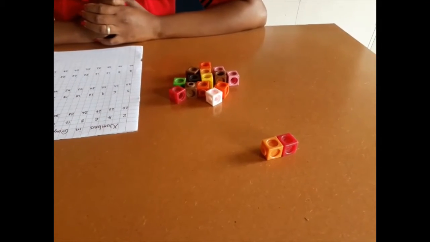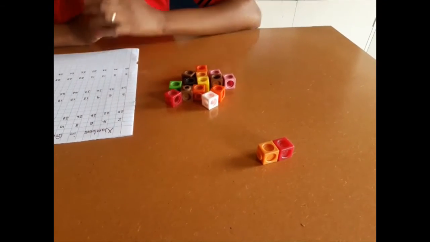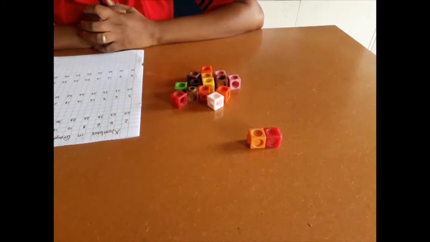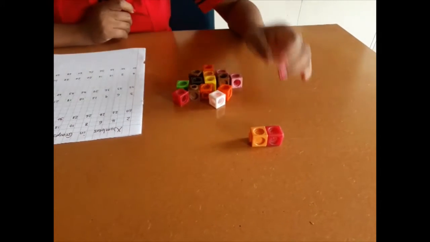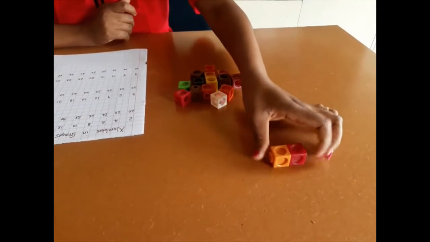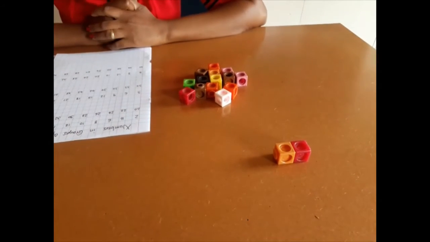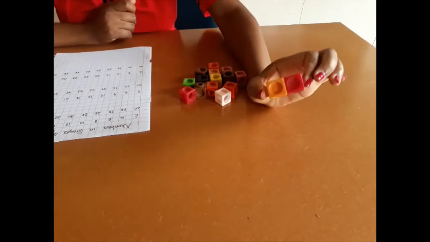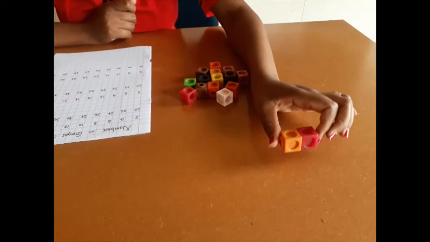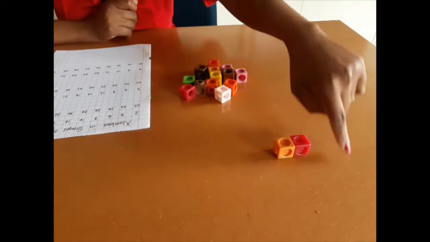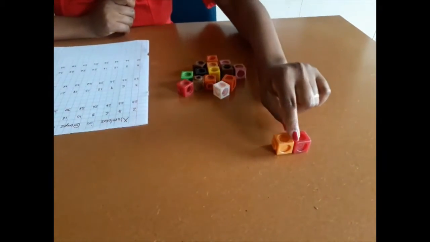That means you are having one group of 2 and you have to share it into 2's. So which means you're going to have one group of 2. So in this case, 2 divided by 2 is 1. The other question says, how many groups of 2's are in this 2? So in this case, there is one group of 2.